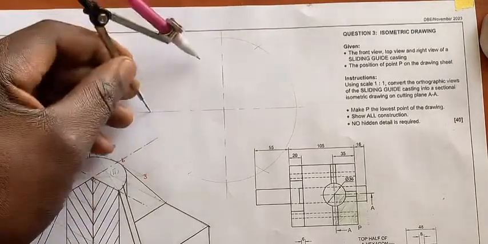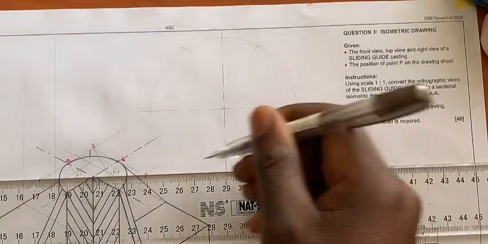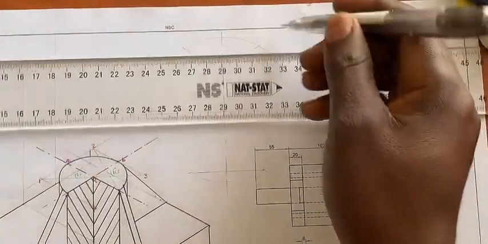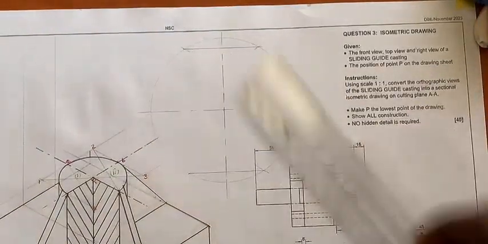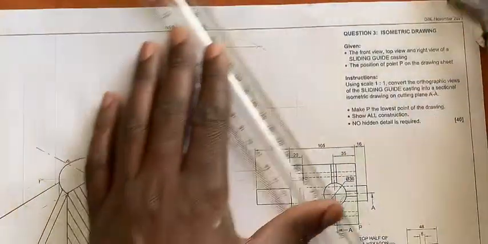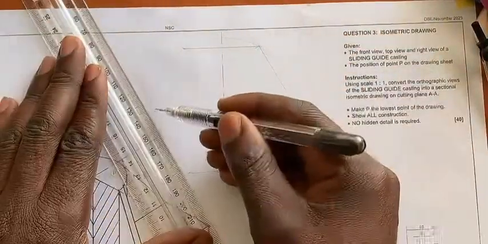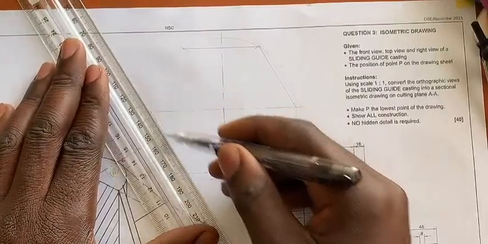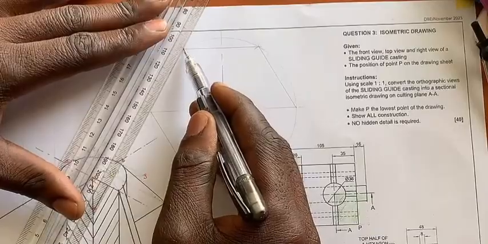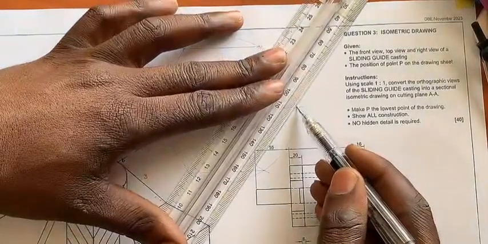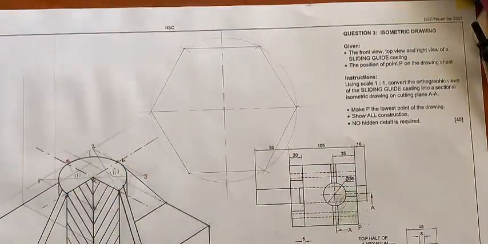There it goes. So that's our flat hexagon, which is 1, 2, 3, 4, 5, 6, back to 1. A 6-sided hexagon. So of course we've gotten 6 corners.